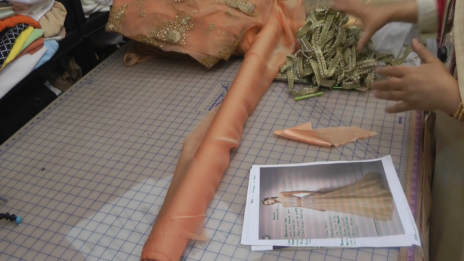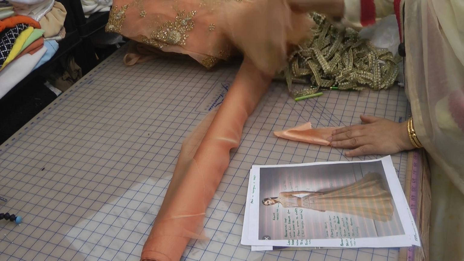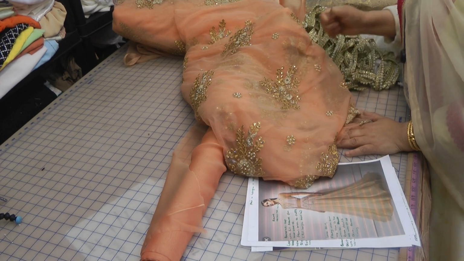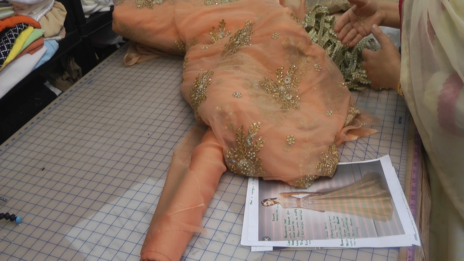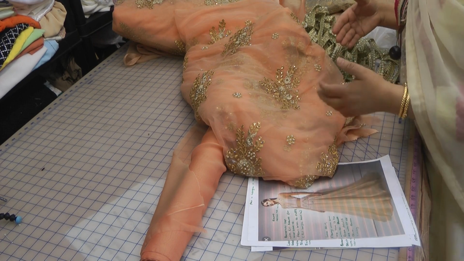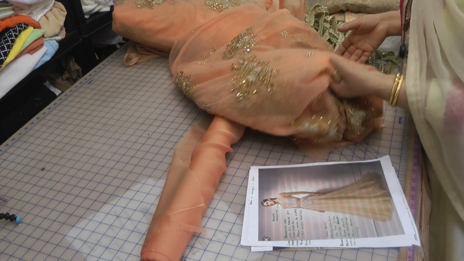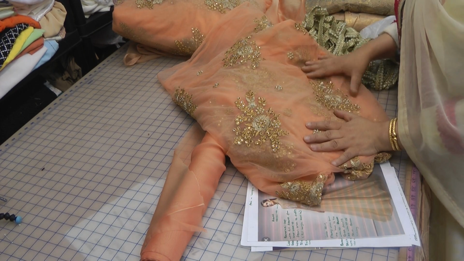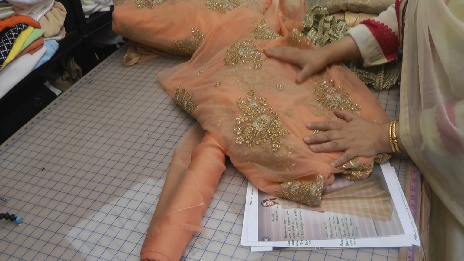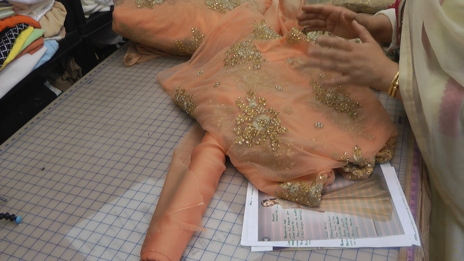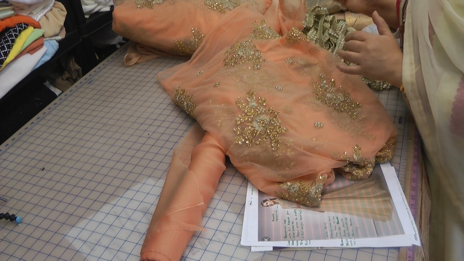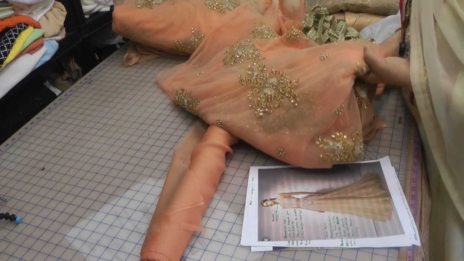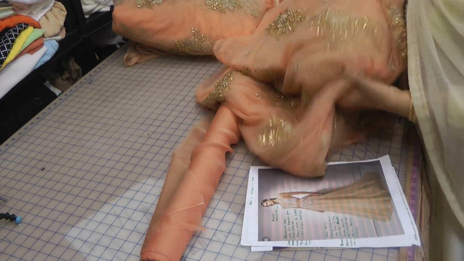Okay, so I have a request to make a number of outfits. They're for a wedding, and I'm going to describe how the customers have gone through the process of buying the fabrics and what difficulties they faced, and then how you can go about avoiding those difficulties, so that if you have something similar in mind, you know how to prepare yourself and what to look out for.